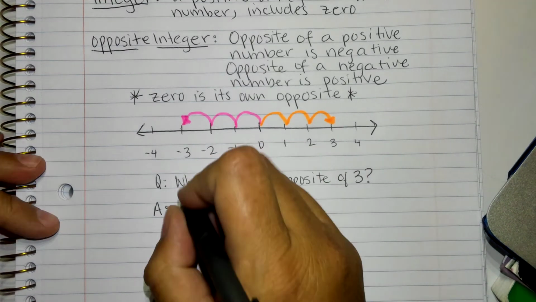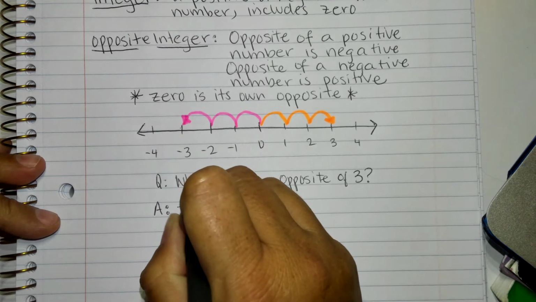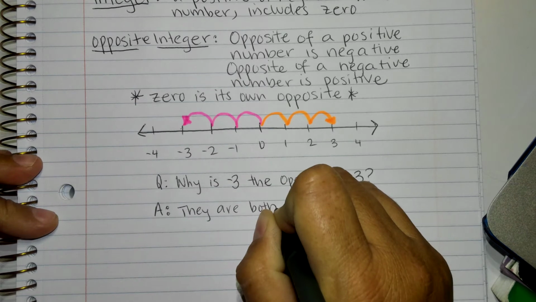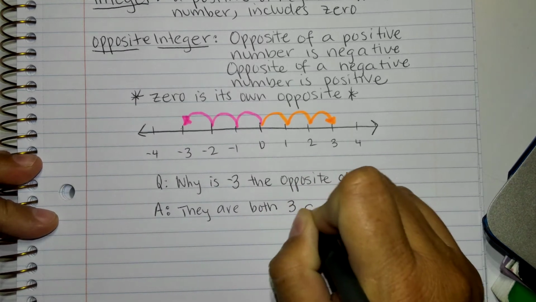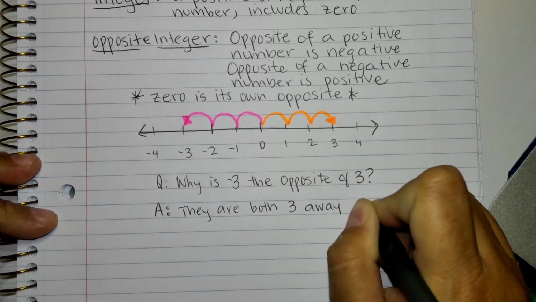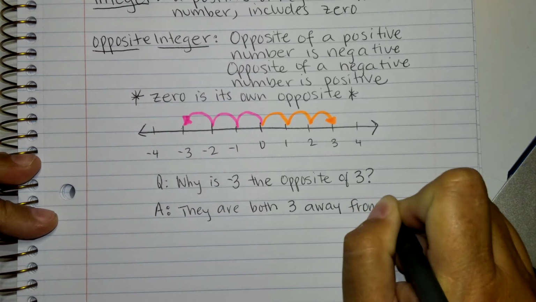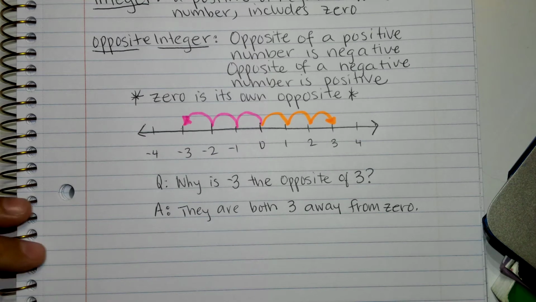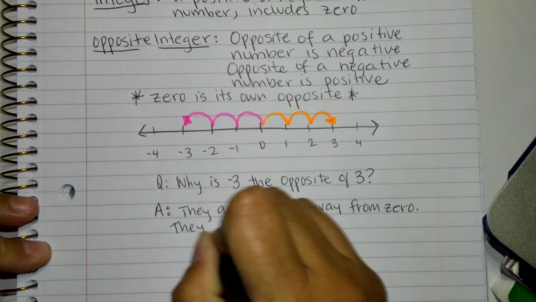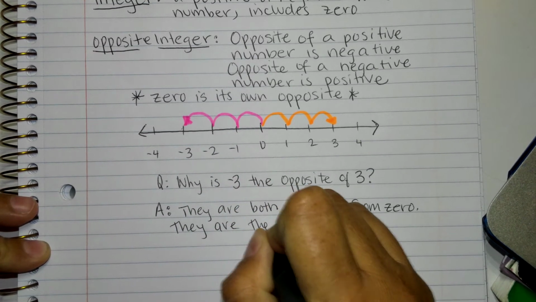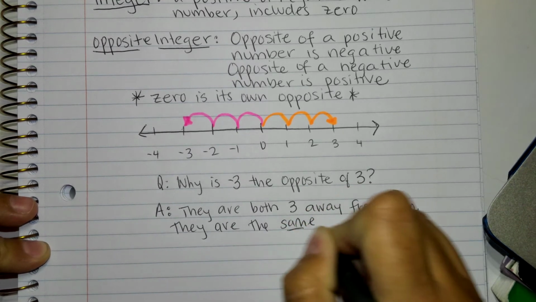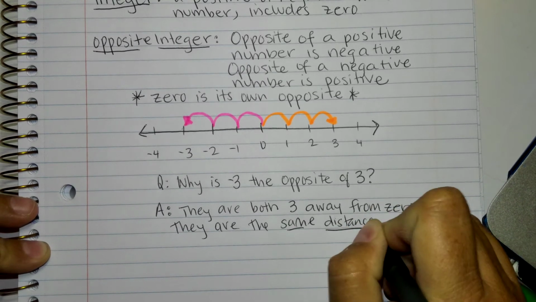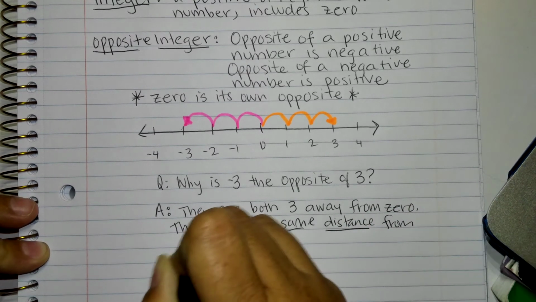And the reason they are opposites is because they are both 3 away from 0. They are the same distance from 0.